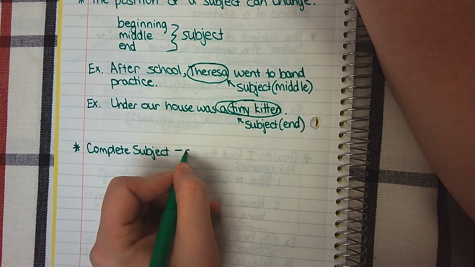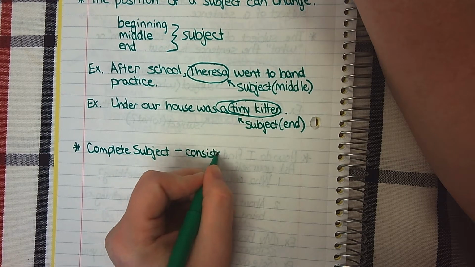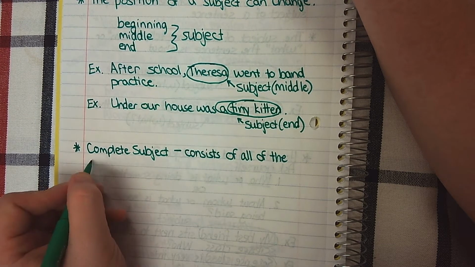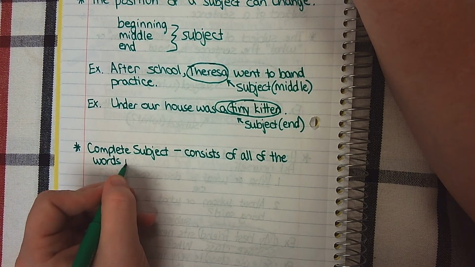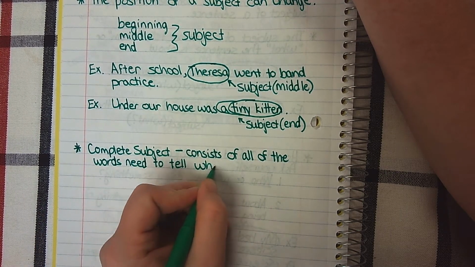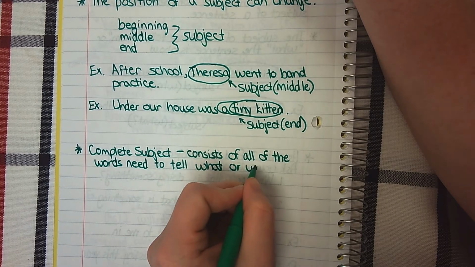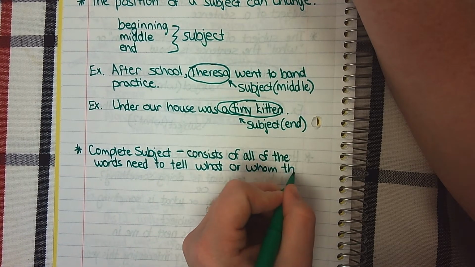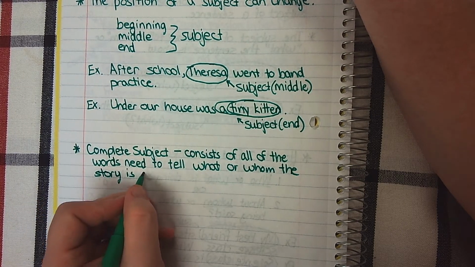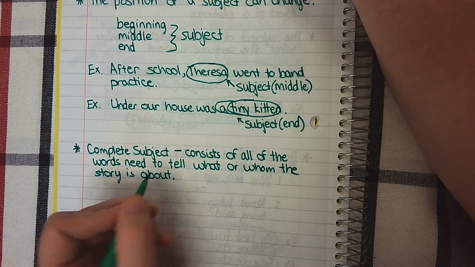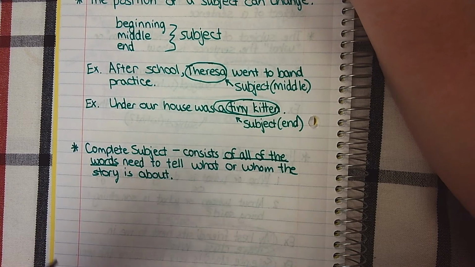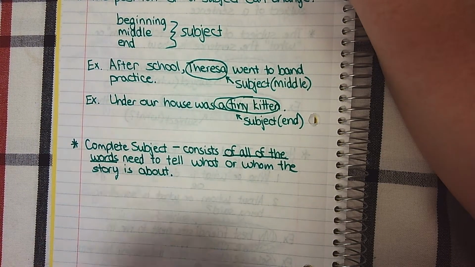A complete subject consists of all of the words needed to tell what or whom the story is about. Okay. Underline all of the words. Okay, so complete, think of it being all, right? Complete is all. So all of the words needed to tell the subject.